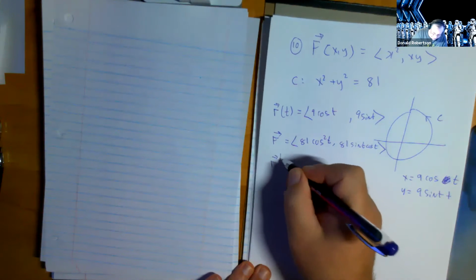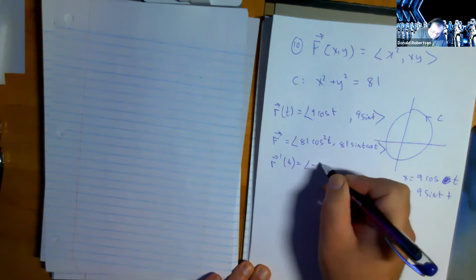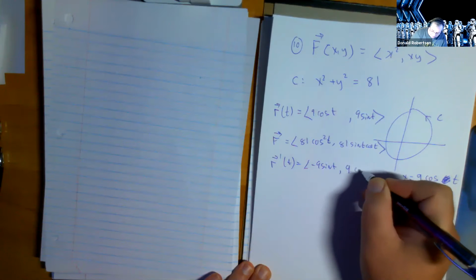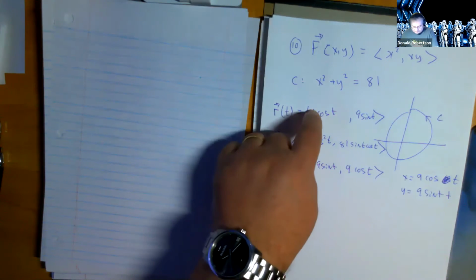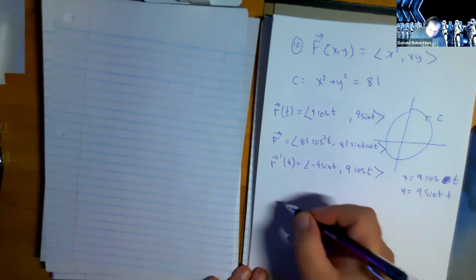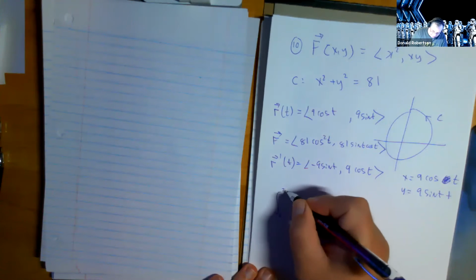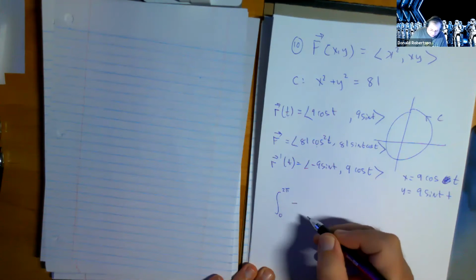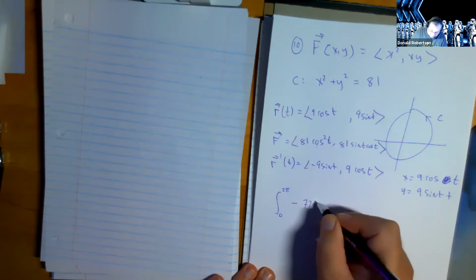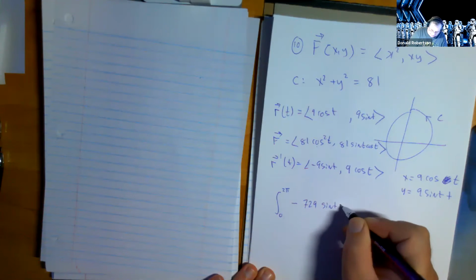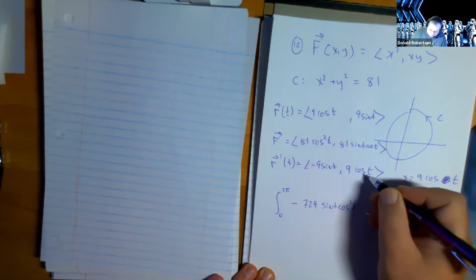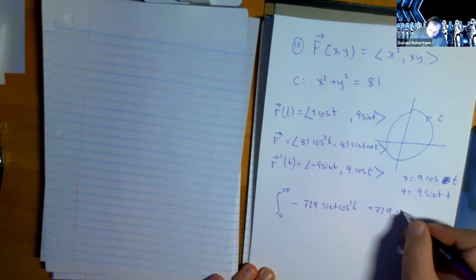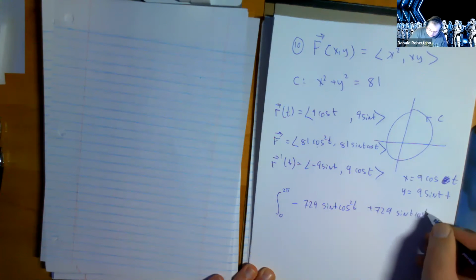And won't r dashed be negative 9 sine t, 9 cosine t? Differentiate. And if you put that package together, you will get this guy times this guy, which is 729, I believe, sine t cos squared t, plus 729 sine t cos squared t.